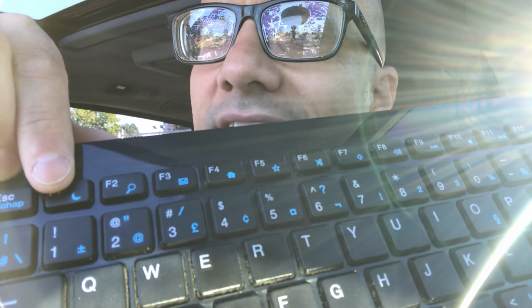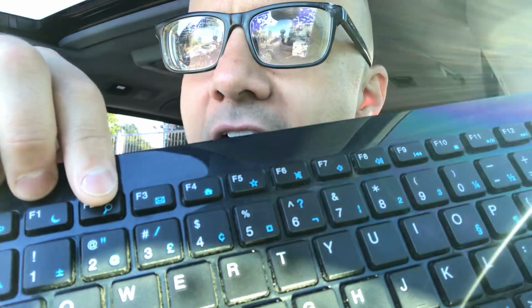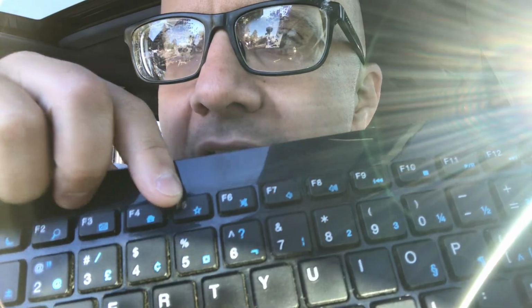So you have F1 plus the sleep functionality, F2 plus the search, F3 plus the mail, F4 plus the home, F5 plus, I don't know what that is, a star, I'm not sure, maybe a favorites or something like that. So it gives you extra keys.